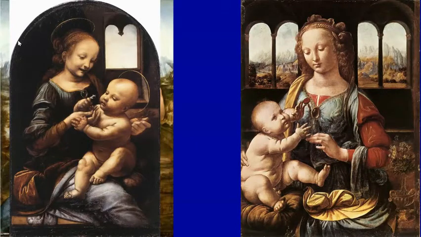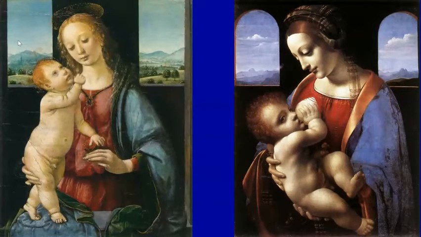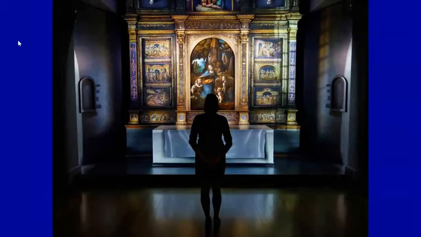A Madonna and Child, and here's a Madonna and Child, and another Madonna and Child. Again, Madonna and Child was a very popular image back in the Renaissance era. A lot of churches would pay artists to create images of Madonna and Child, so they would decorate the halls and inside of churches.